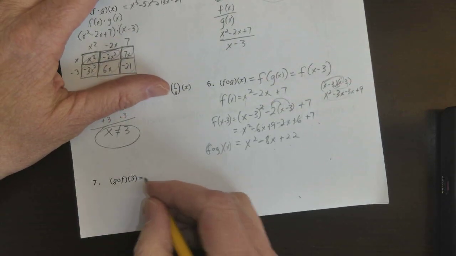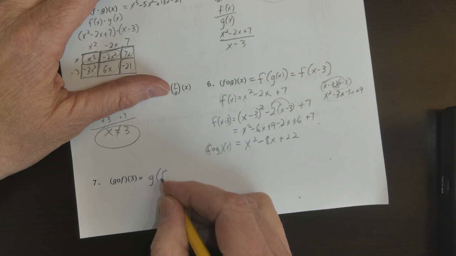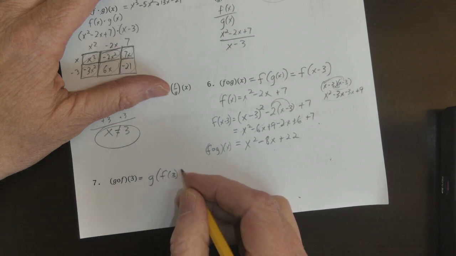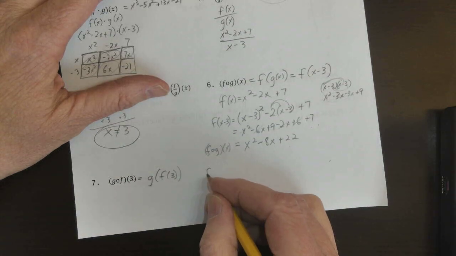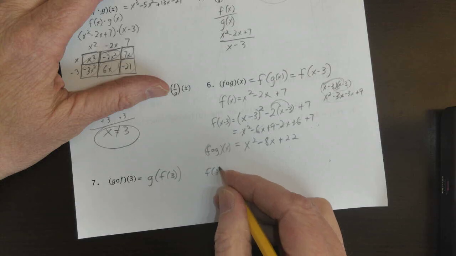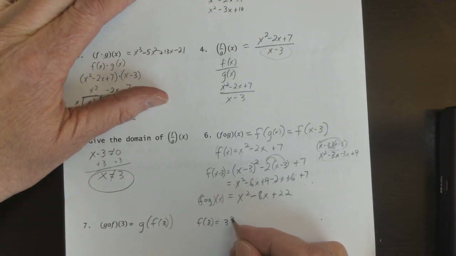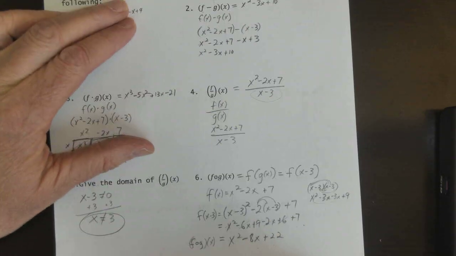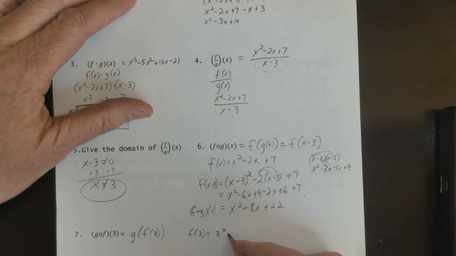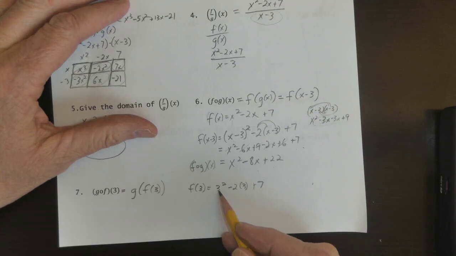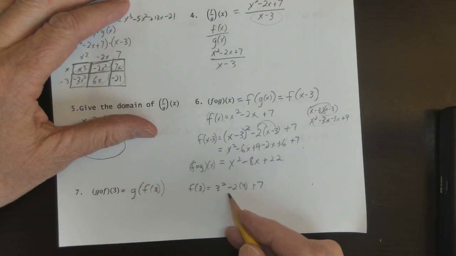Alright, now this is g of f of 3. Now f of 3 is equal to 3 squared minus 2 times 3 plus 7. Taking the x's out, putting 3's in.